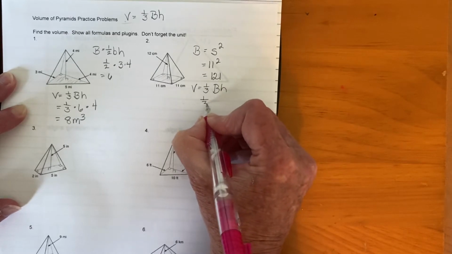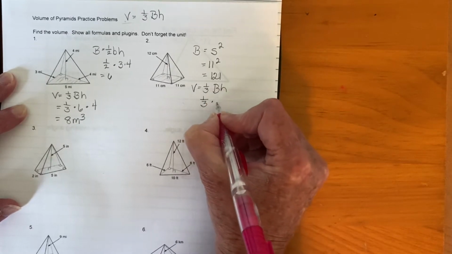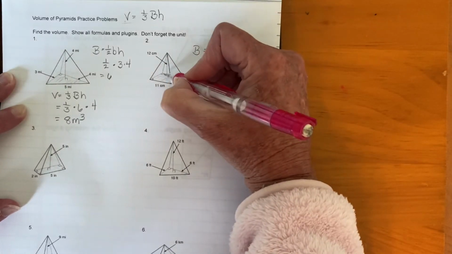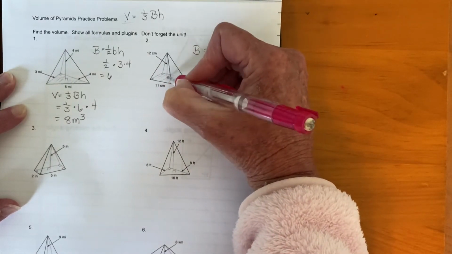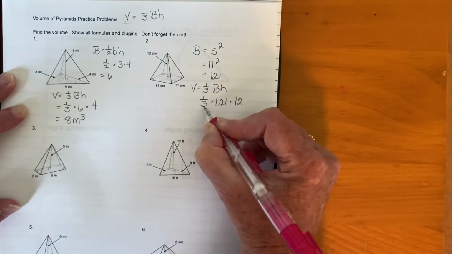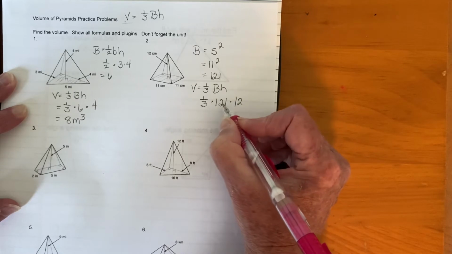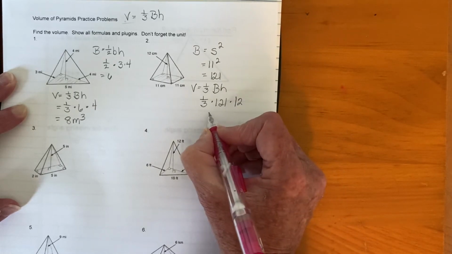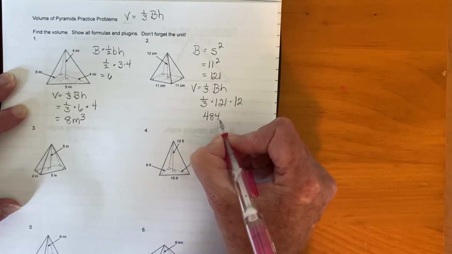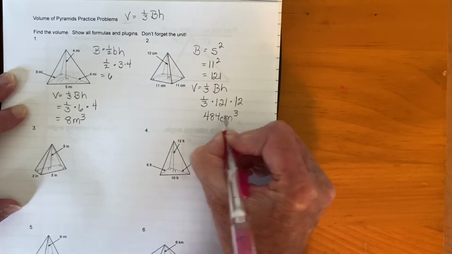So we're taking 1/3 times 121 times the height of the prism, which is that line inside here where the right angle occurs, and that is 12. So 1/3 of 12 is 4, and 4 times 121 is 484. And our unit is centimeters cubed.